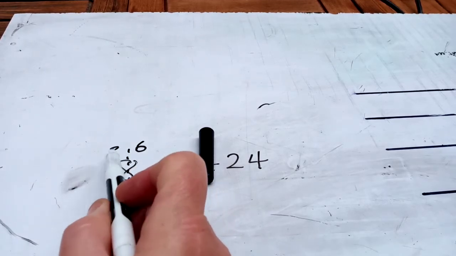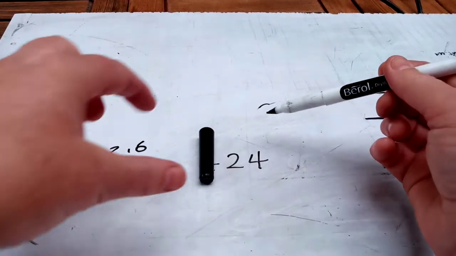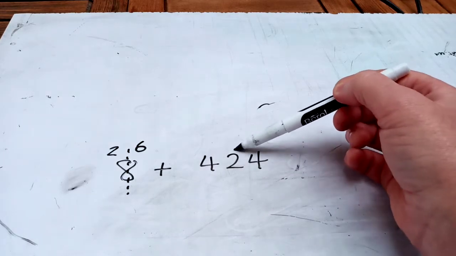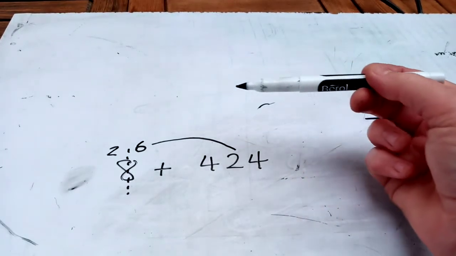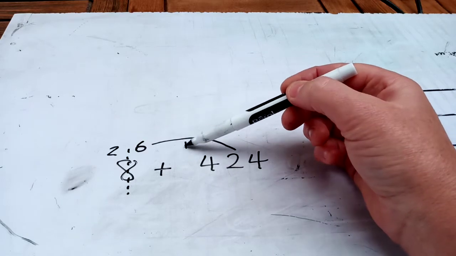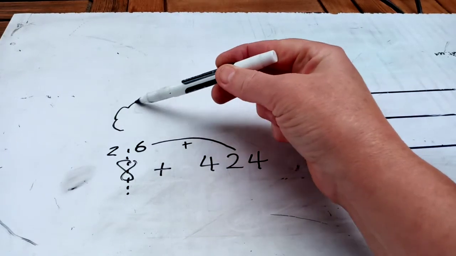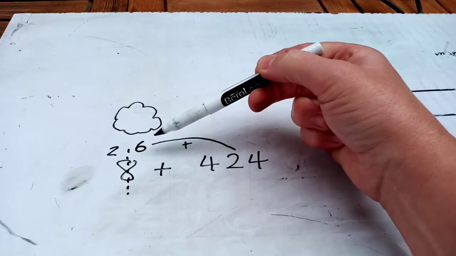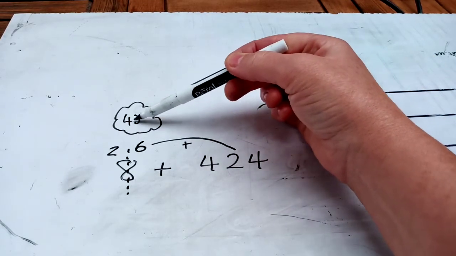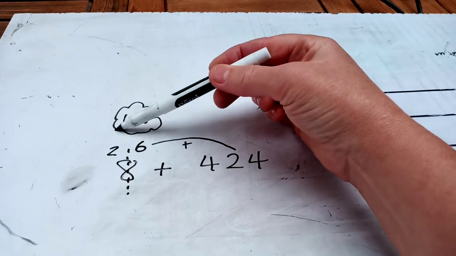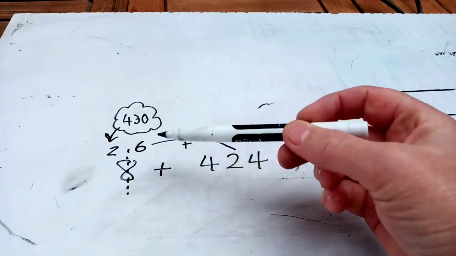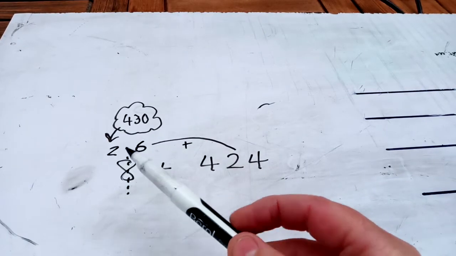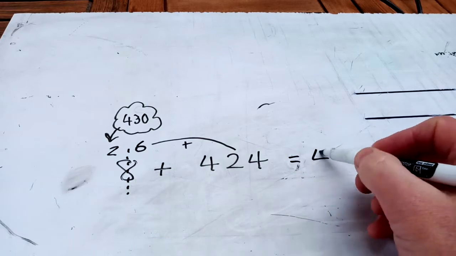So what goes with 6 to make 8? 2. Awesome. So when we add 6 to 424, in our heads we hold 424 add 6 is 430, and then we can add the 2, which makes 432, so we can put our answer there.